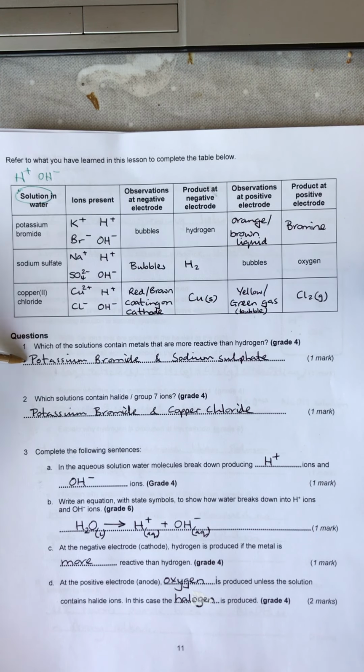At the negative electrode, the cathode, hydrogen is produced if the metal is more reactive than hydrogen. At the positive electrode, the anode, oxygen is produced unless the solution contains halide ions, in which case the halogen is produced. Chlorine, bromine, iodine, fluorine. Okay, moving on.